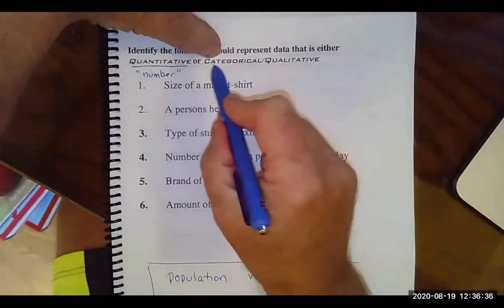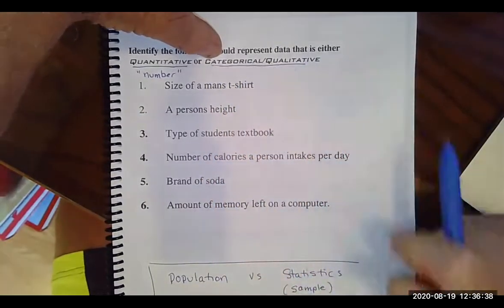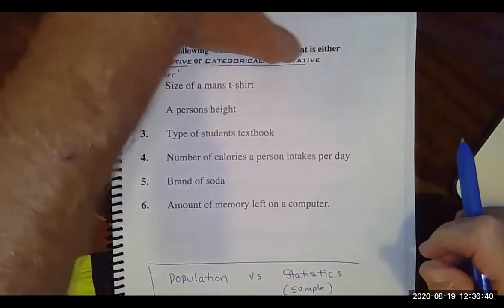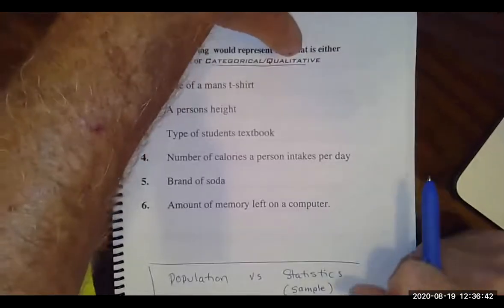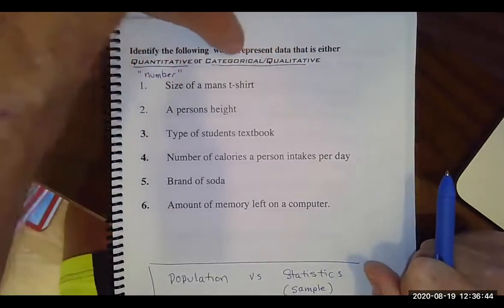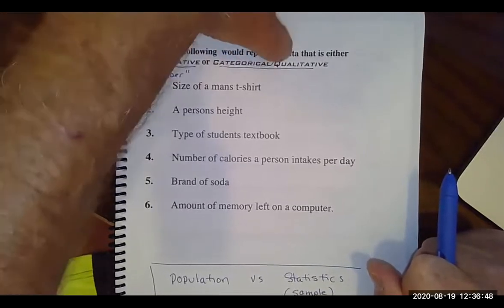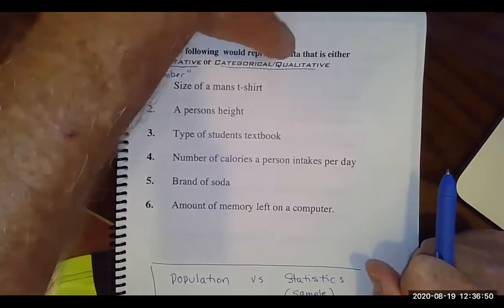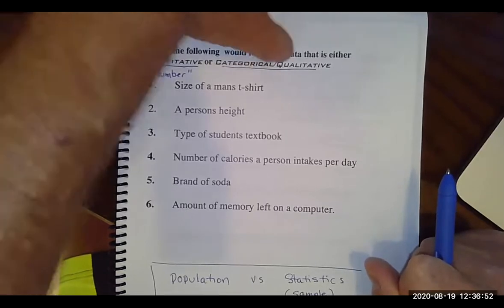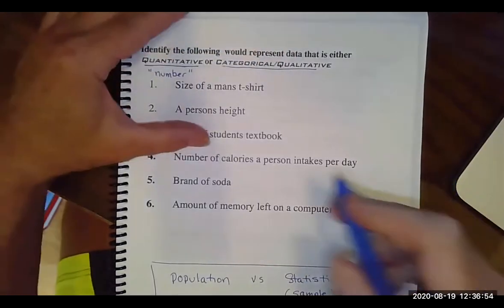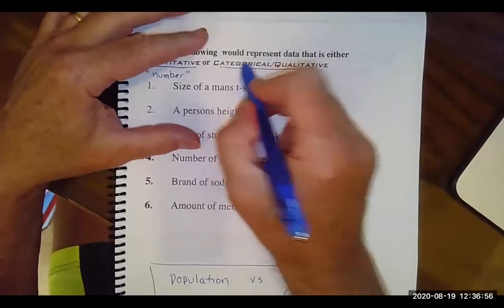Categorical or qualitative, they mean the same thing. Our textbook takes, I think, qualitative as the choice. Some authors and textbooks use the word categorical. So I will use both of these during the course of the semester. They mean the same thing. And think of this as like a category.